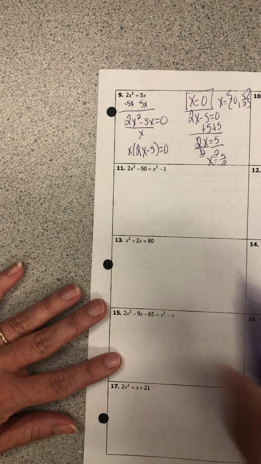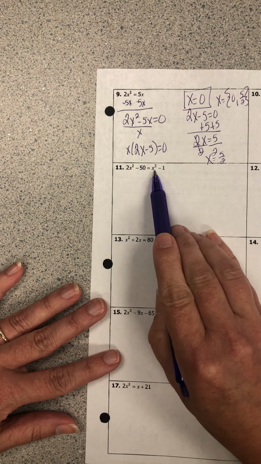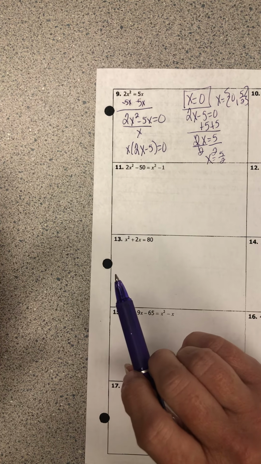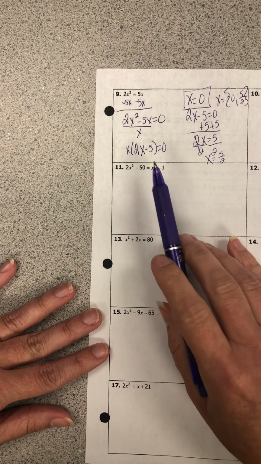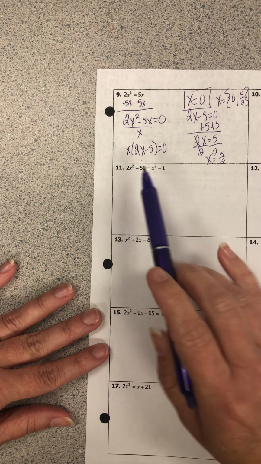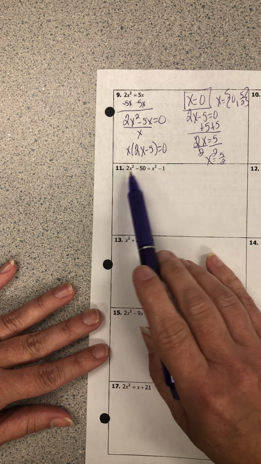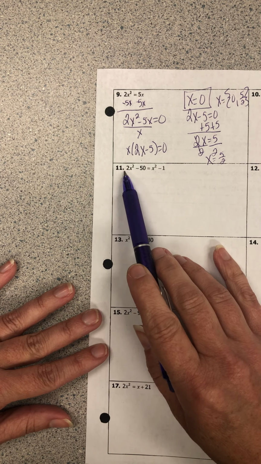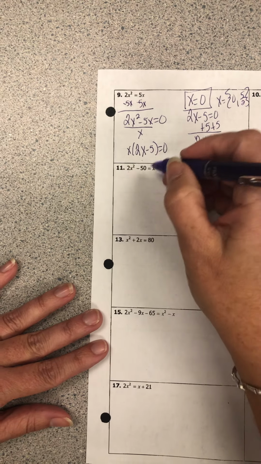Number 11, I have 2x squared on the left and x squared on the right. So I need to move everything to the same side, so one side will equal 0. So I have to figure out which one I want to move. If you have squares on both sides, always move the smallest square to the largest square. That'll keep your squares positive.